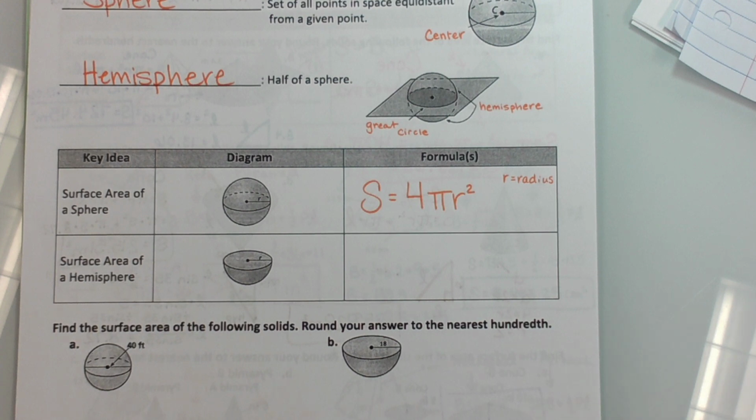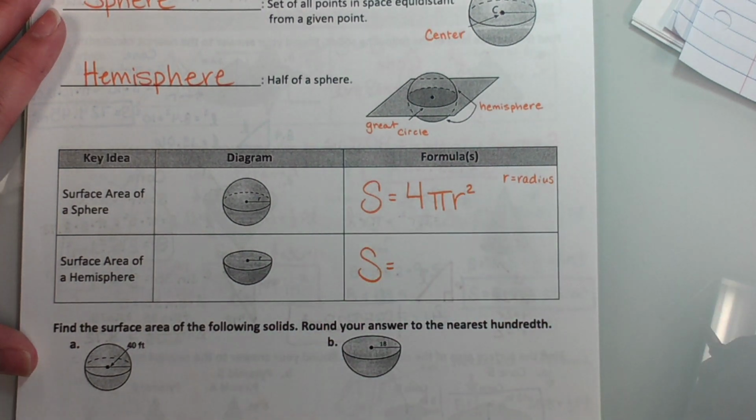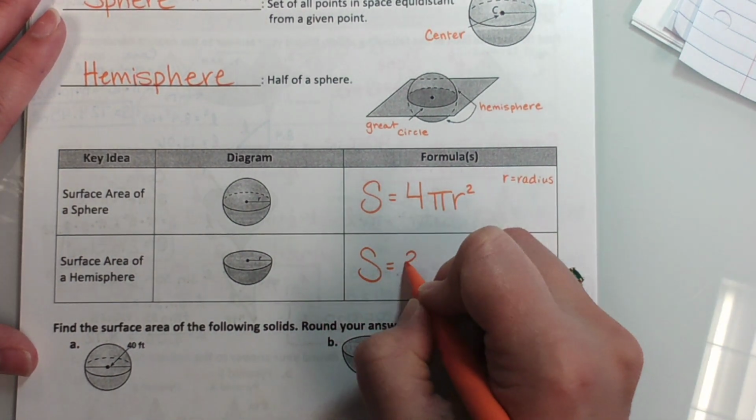Now, when we cut it in half, most people think a hemisphere must be 2 pi r squared. Except, when you cut it in half, the bowl part of that hemisphere is 2 pi r squared, but you get an additional flat face on it, an additional circle. So the bowl part is 2 pi r squared, the flat part is 1 pi r squared. Add those together and you get 2 pi r squared plus 1 pi r squared, which is 3 pi r squared.